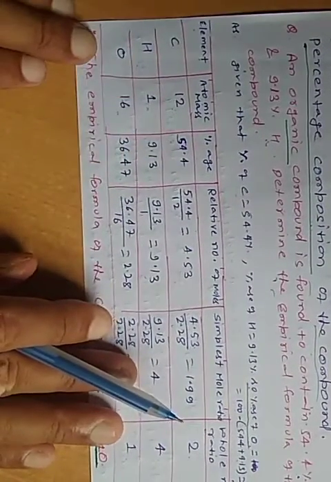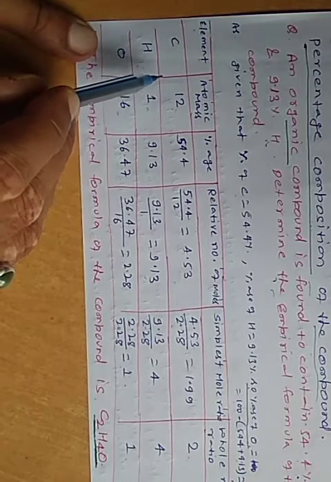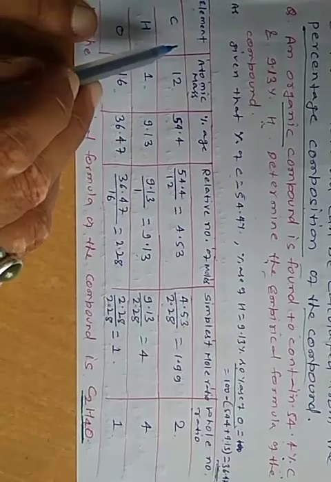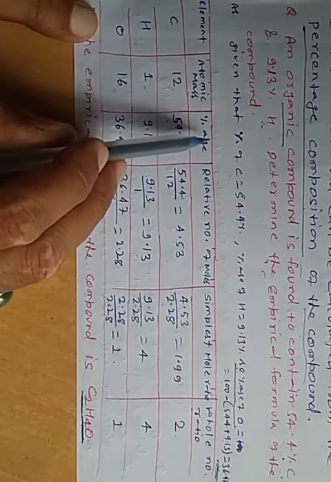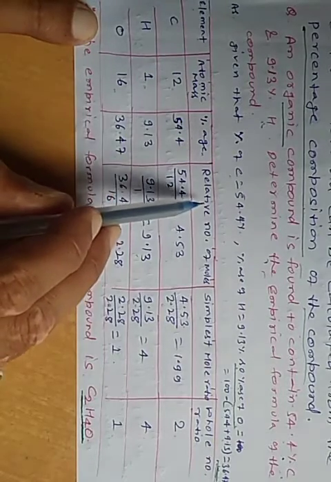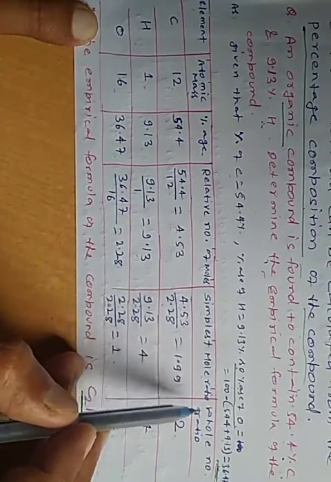After calculating the percentage composition of all the elements, we make a table. This column represents the elements, this column the atomic masses, this column the percentage of the elements, this column the relative number of moles, in this column the simplest mole ratio, and in this column the whole number ratio.